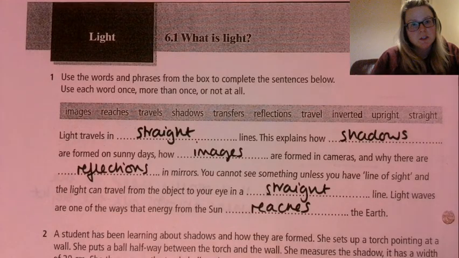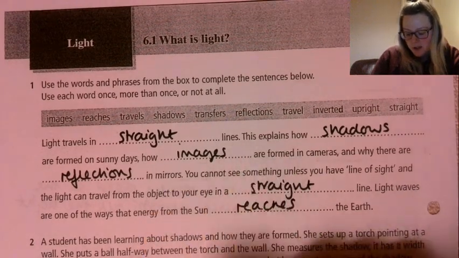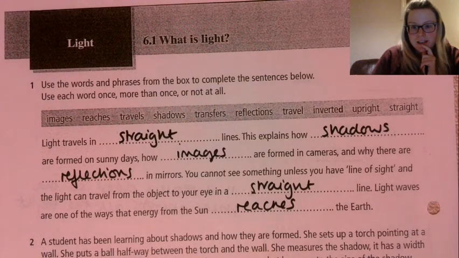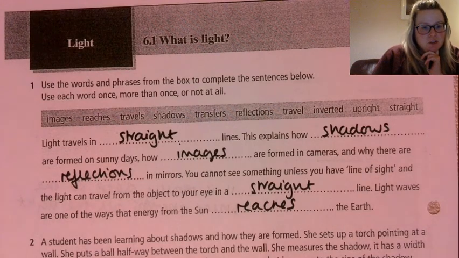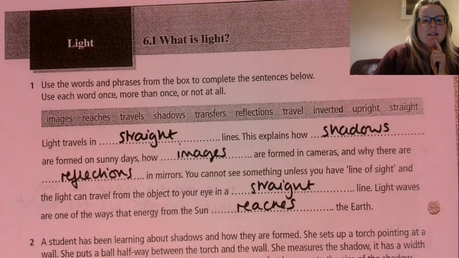So over on to page 60, our answers were really good on this page, so I'll be able to fly through these. So light travels in straight lines. This explains how shadows are formed on sunny days, how images are formed in cameras, and why there are reflections in mirrors. You cannot see something unless you have a line of sight, and the light can travel from the object to your eye in a straight line. Light waves are one of the ways that energy from the sun reaches the earth.